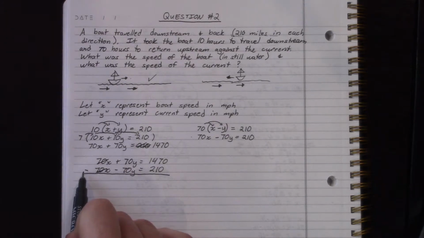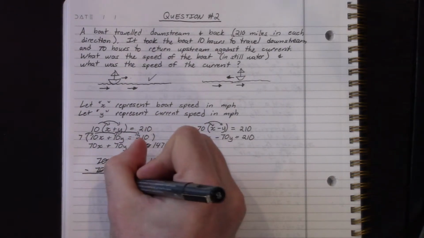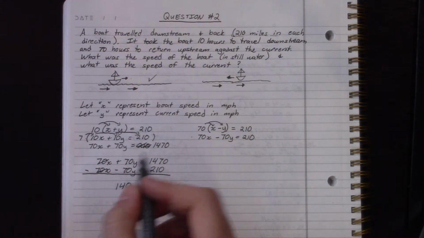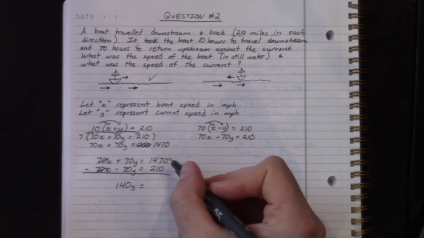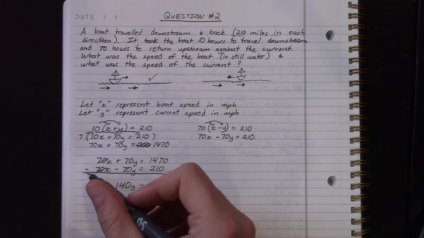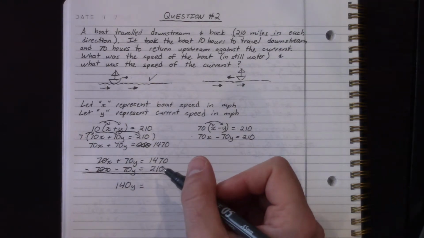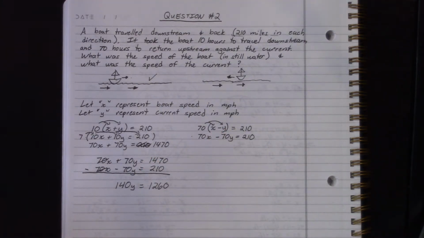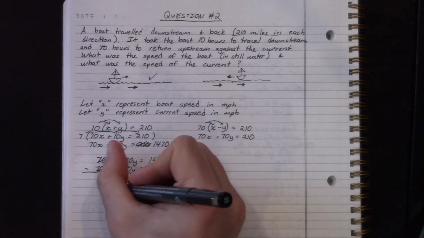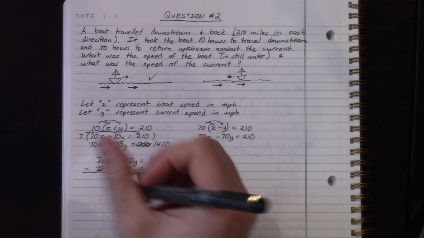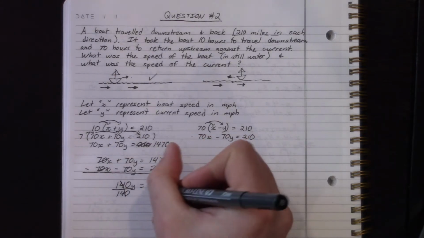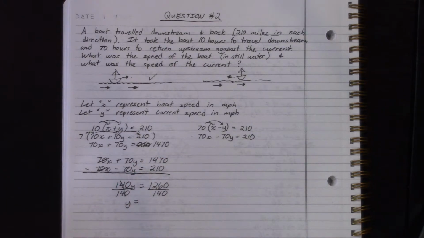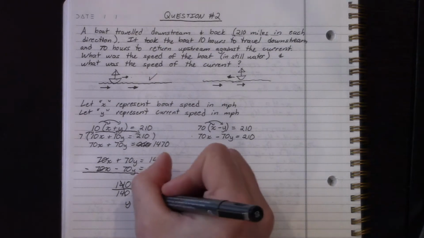Positive 70 minus negative 70. Again, if your grade 8 math serves you well, you'll recognize that that is 140y, same as adding 70 to 70. Positive 1470 minus a positive 210 leaves you with 1260. Try to work ahead of me if you guys can, by the way. Standard practice. 140y equals 1260, so divide each side by 140 so we can isolate y. And when you divide, you get y equals 9.